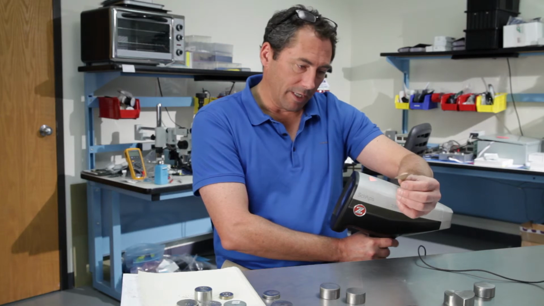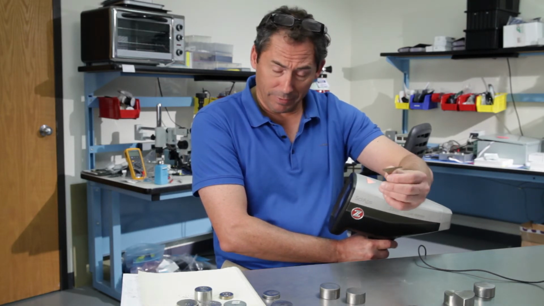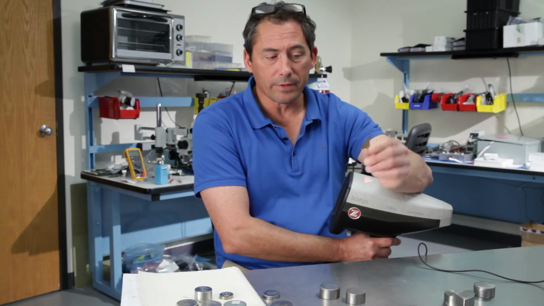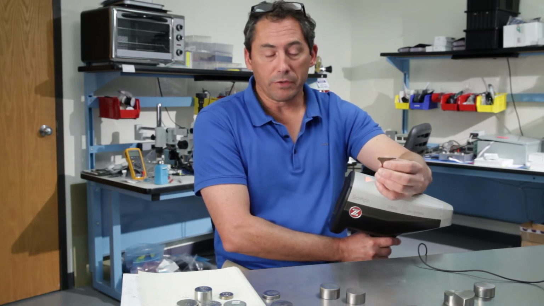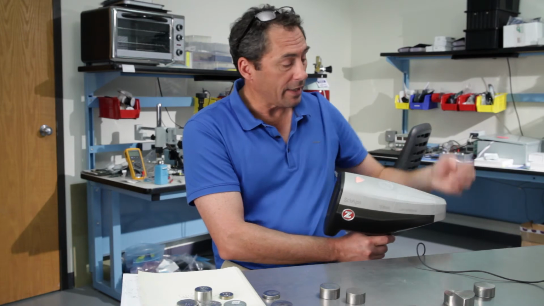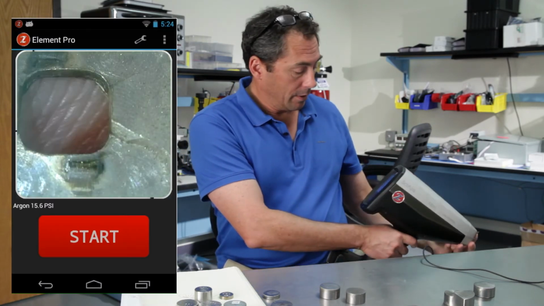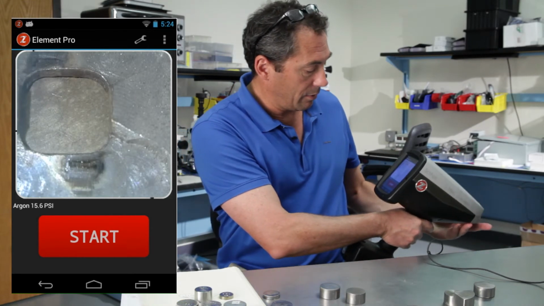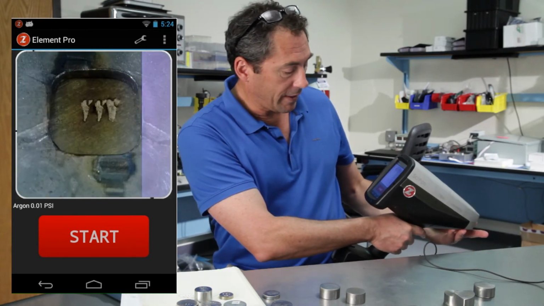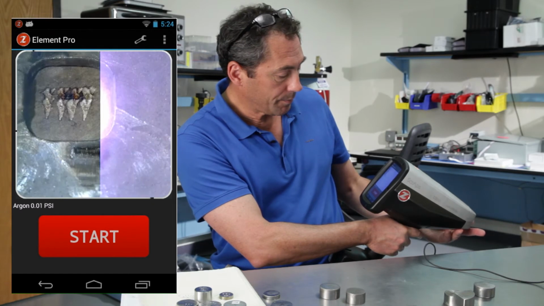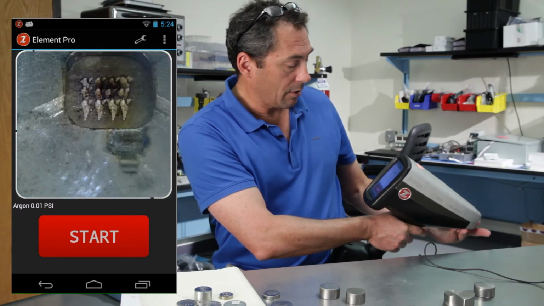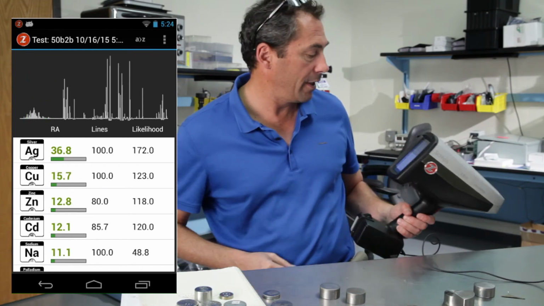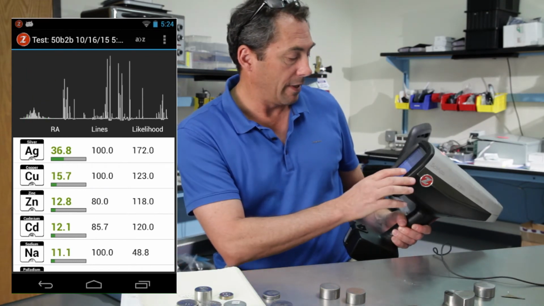I was visiting a recycling facility recently, and I was handed this little piece of material, and none of us knew what it was, so I shot it, and we'll shoot it again right here. So this is shooting this piece of material with this app called Element Pro. You see, we do the 5-second scan, and it's going to go through, look at every line, and show me everything it found that's likely to be there.